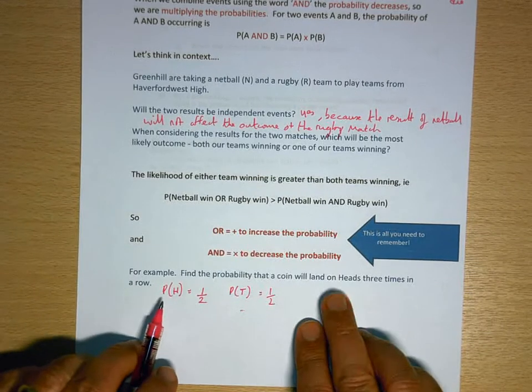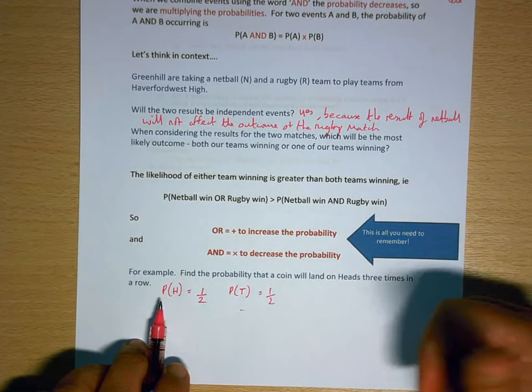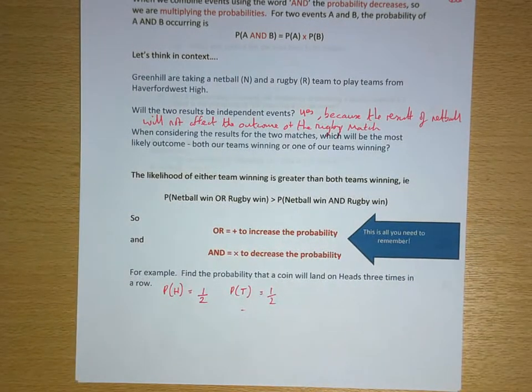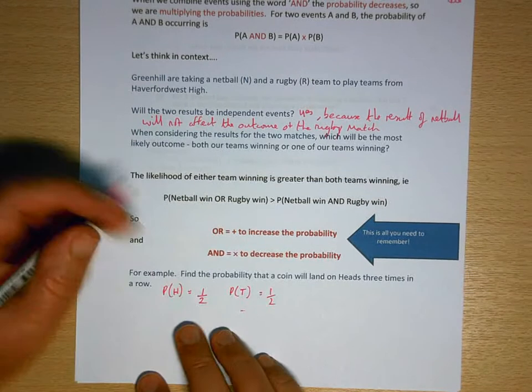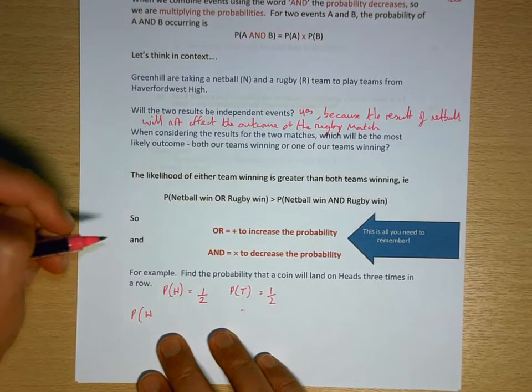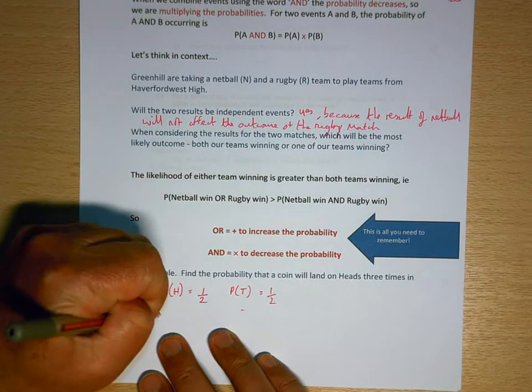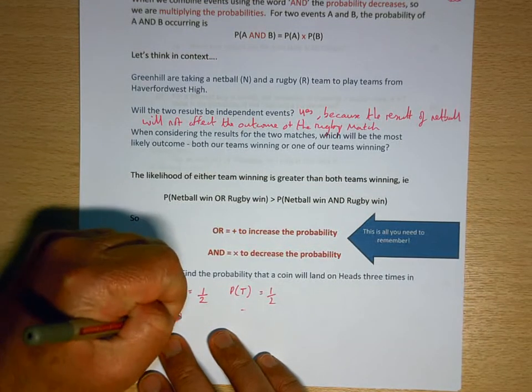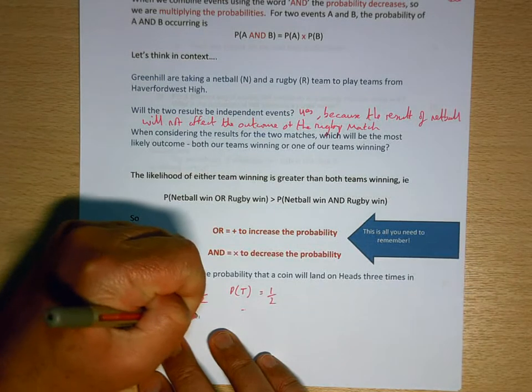So what's going to happen here is I'm going to flip the coin once. Then I'm going to flip it a second time, and I'm going to flip it a third time. So what I'm looking for here is the probability of a head and a head and a head.